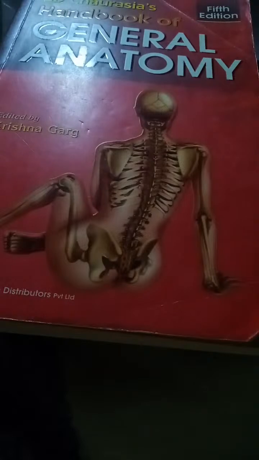Number two, the accessory ligaments distant from the fibrous capsule, which may be intra or extracapsular.